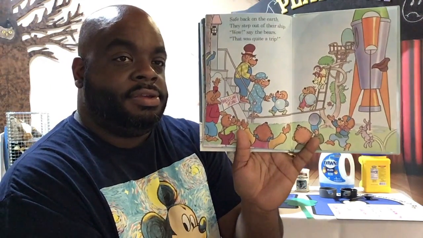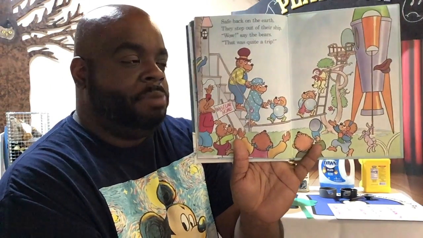Just a couple more pages, guys. To their friends on the ground, to their house, safe and sound. Yeah, everybody's come out to greet them. Safe back on the earth, they step out of their ship. Wow, say the bears. That was quite a trip. They got a lot done already. They jumped around, they rode their moonmobile, collected moon rocks.